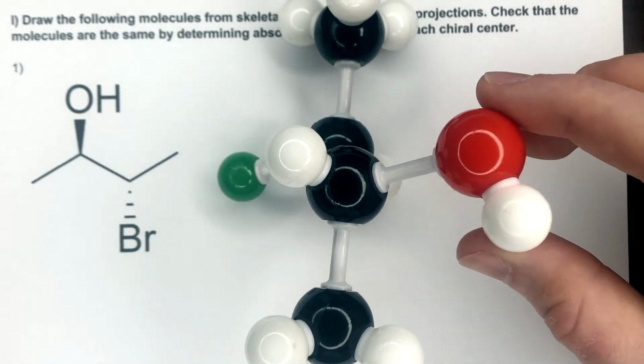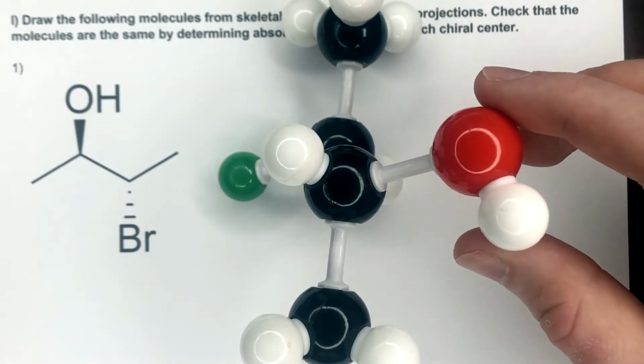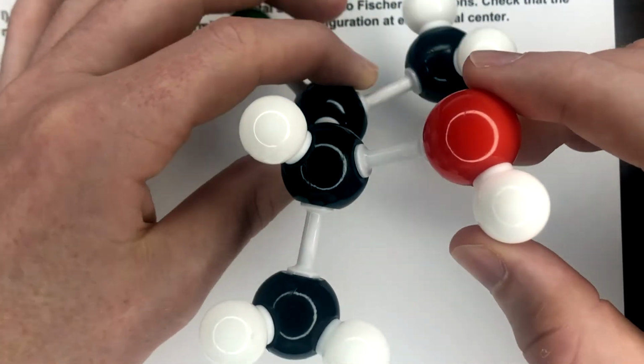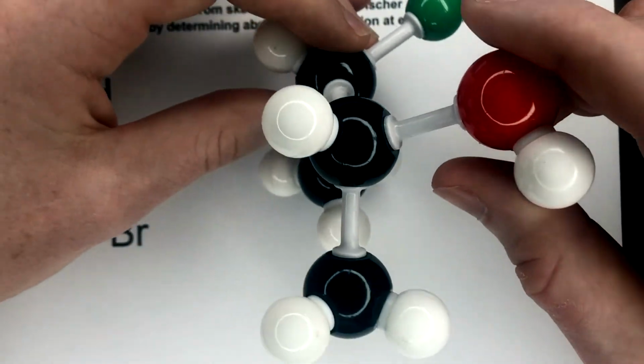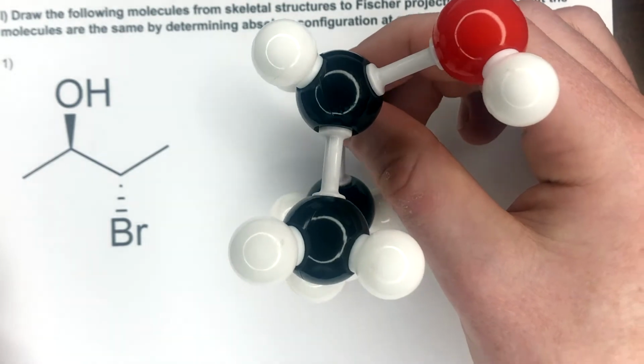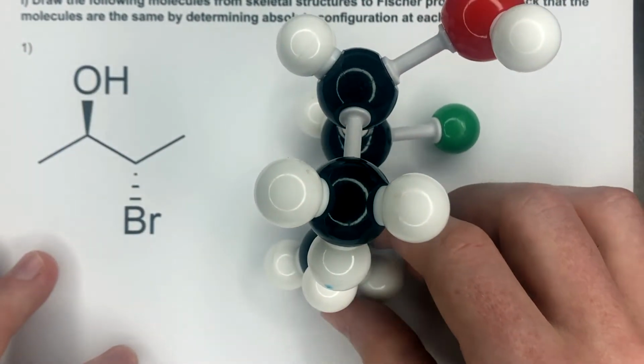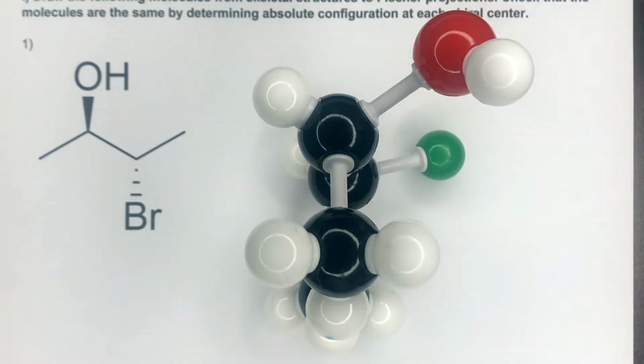So what we need to do is rotate it such that it would be eclipsed. And again, it doesn't matter which one. I'm going to make it such that the methyl is eclipsing with the methyl, but again, it doesn't really matter. Okay, so here is our eclipsed conformation of the Newman. Now I will draw that.